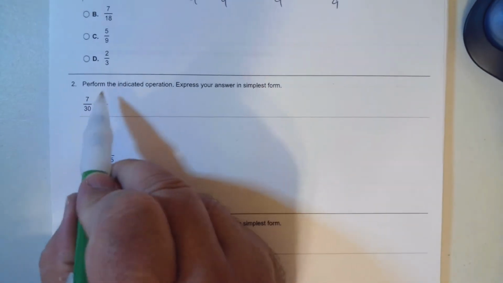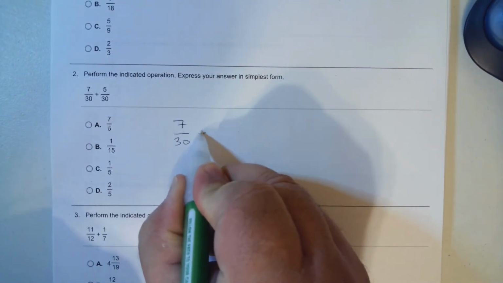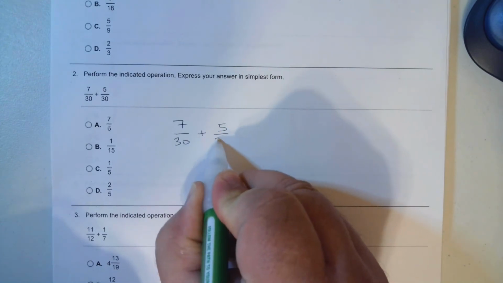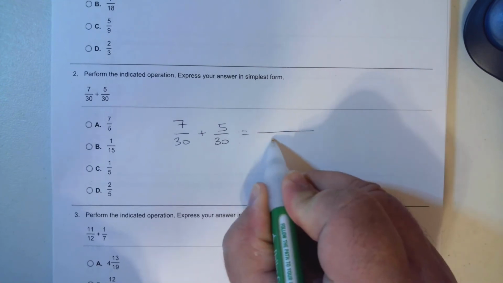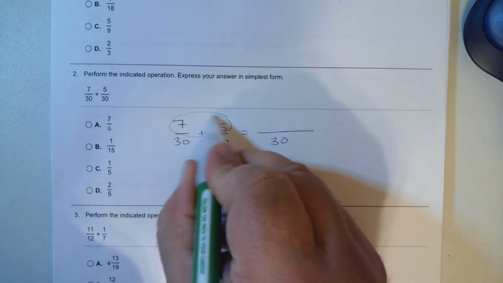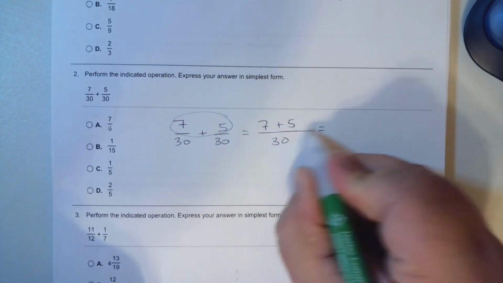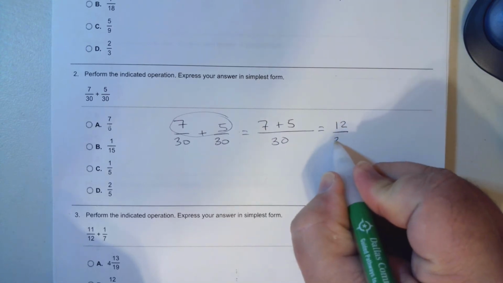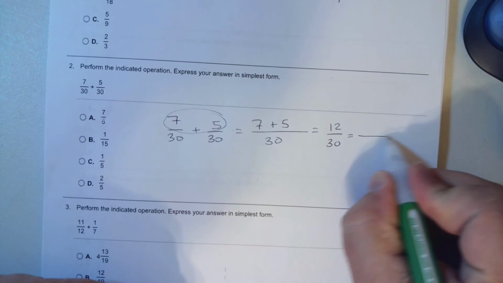The second one. Perform the indicated operation. Express your answer in simplest form. 7 over 30 plus 5 over 30. Again, if the bottom number is the same, leave it there. So now all I do is worry about the top. 7 plus 5 is 12 over 30. As I said, simple. Anytime you can, reduce.